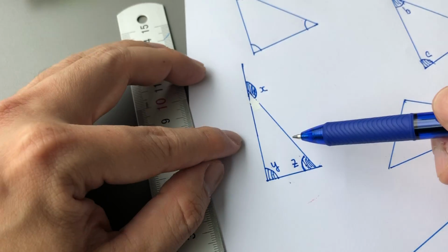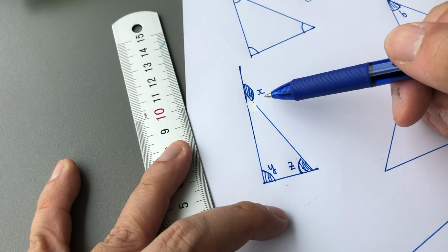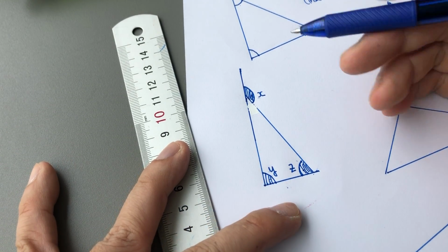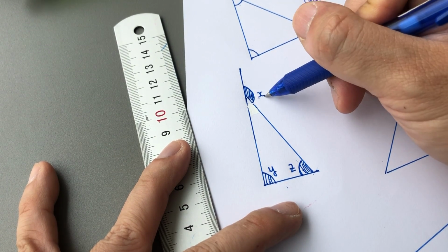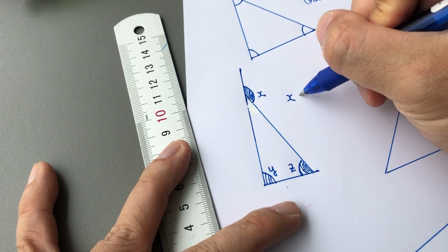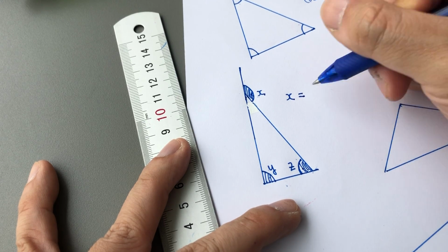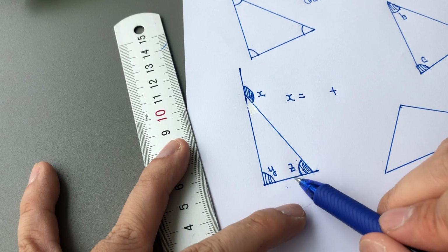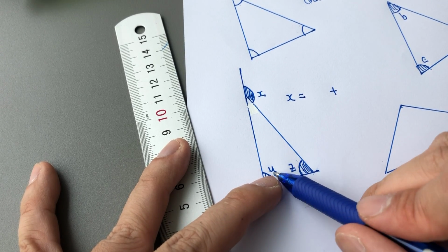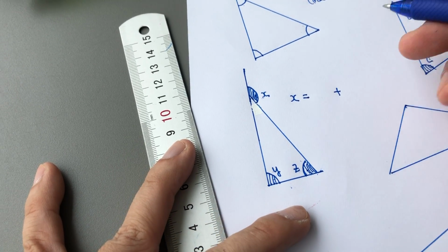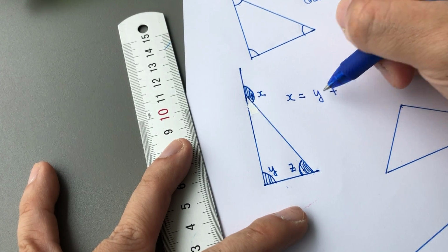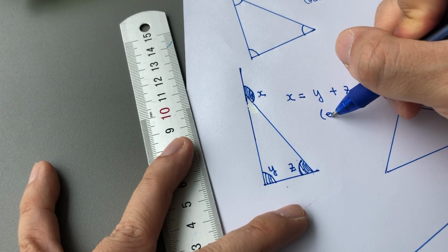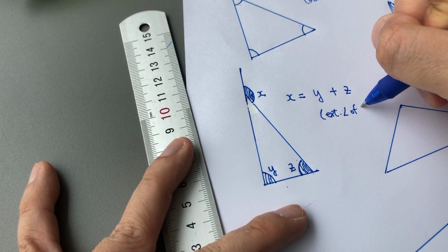Can you tell the relationship of these three angles? Remember, exterior angle, which is X. Exterior angle is always equal to the sum of the two interior angles. Which one goes first doesn't matter, just Y plus Z or Z plus Y. So X equals Y plus Z. And we call this exterior angle of triangle.